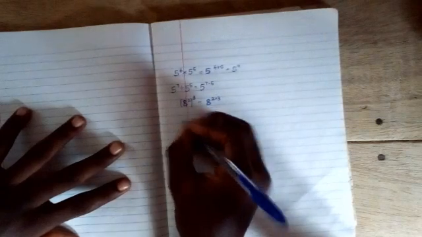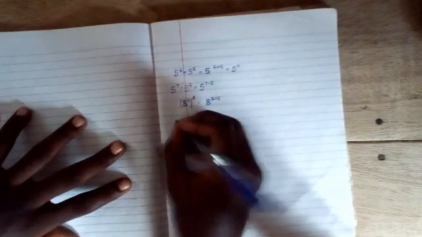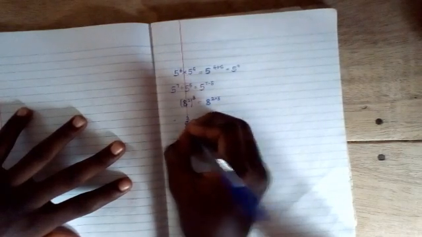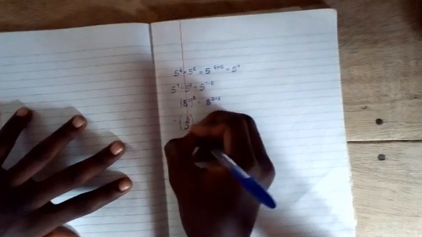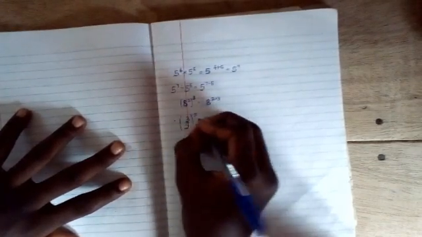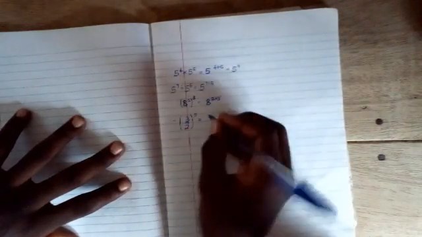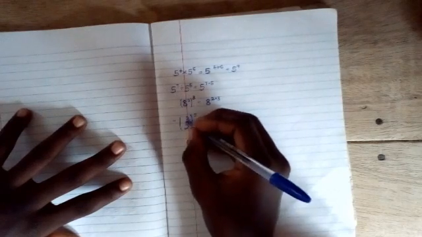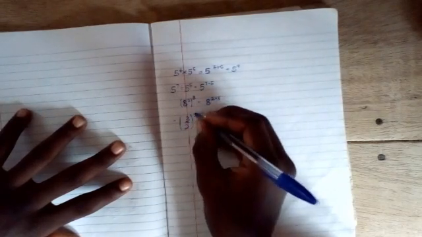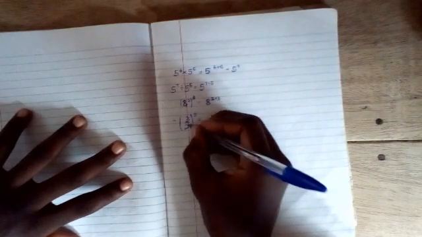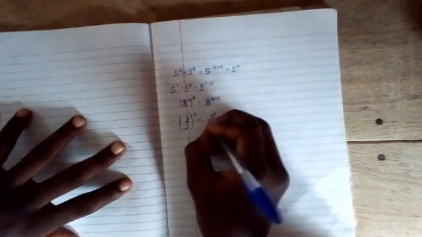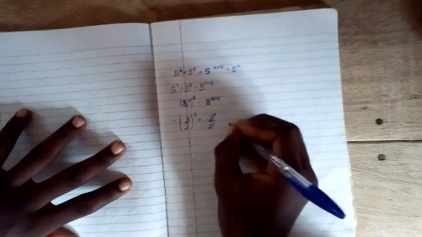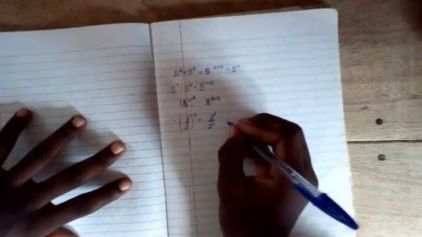Okay, fine. What if we come across this one too? Let's say 3 over 2 in a bracket, then exponent 3. This is also something simple. Since the 3 divided by 2 is in a bracket, then the exponent 3 affects both this and this. So 3 exponent 3 over 2 exponent 3. You find your 3 exponent 3 and put it here. Find your 2 exponent 3 and put it here, and then you find your answer and you move on.